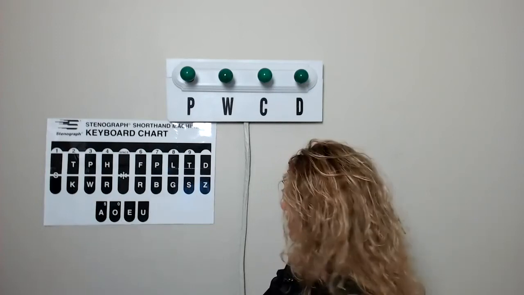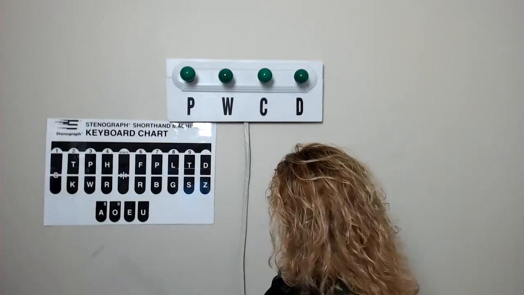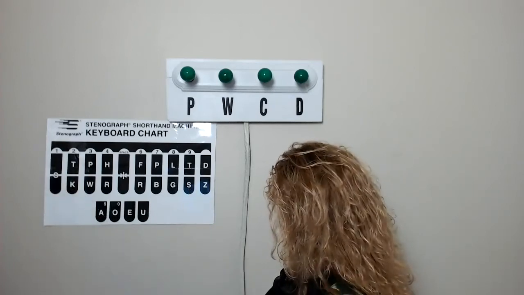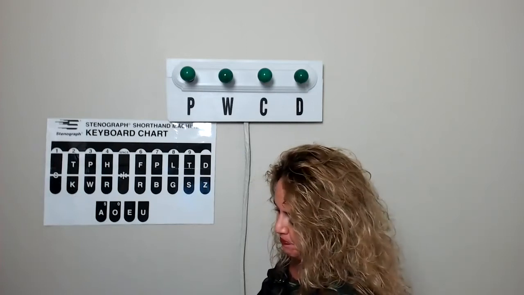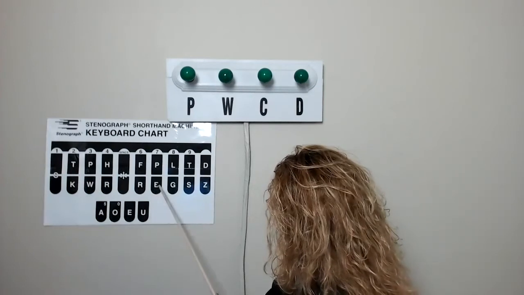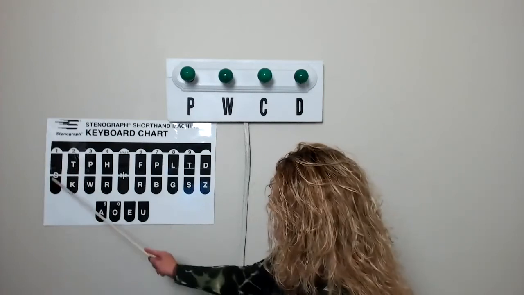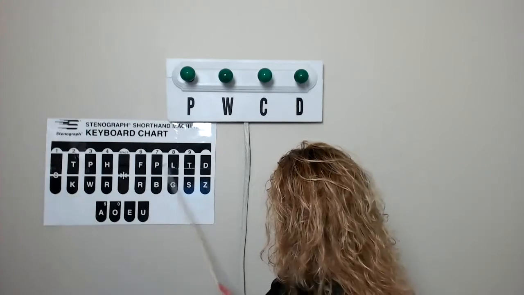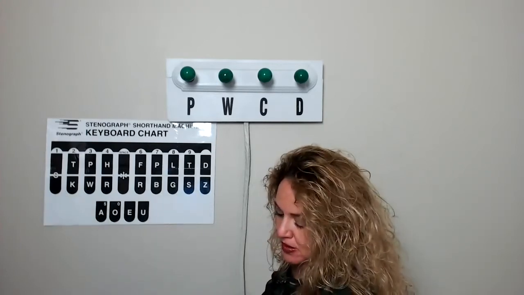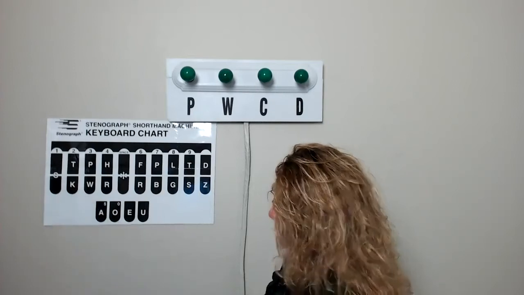Number 7, the brief is, initial S. Make sure it's on the initial side. We only use final S if we have a phrase. Number 8 is tab, T-A-B. Number 9 is seat, S-A-E-T. Number 10 is can, initial K.